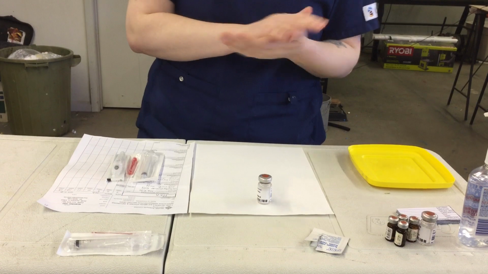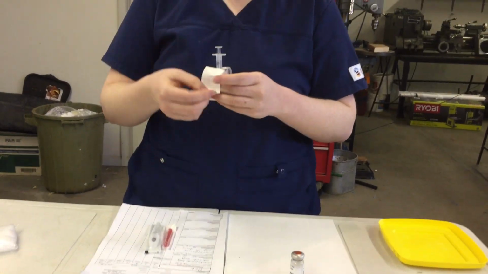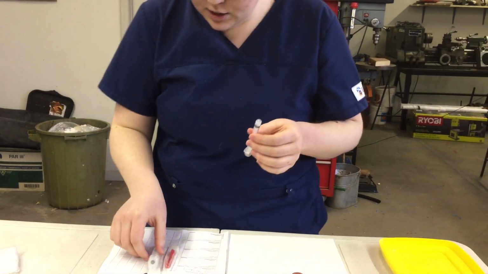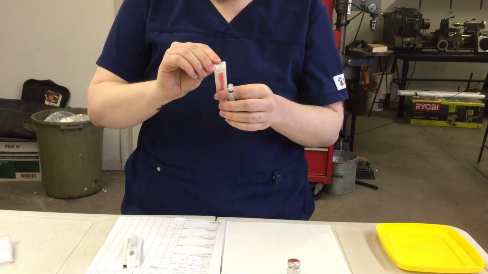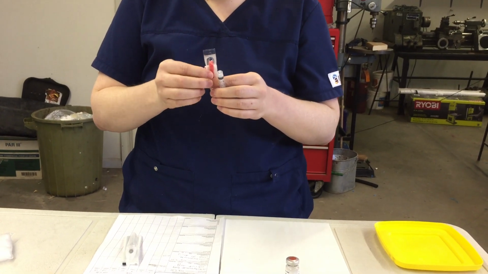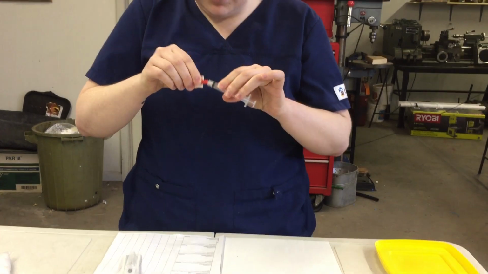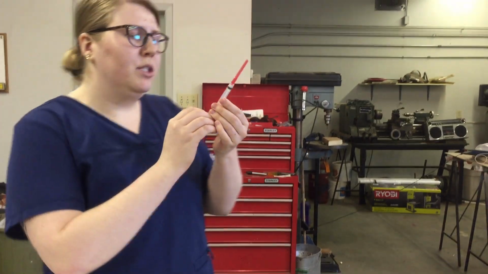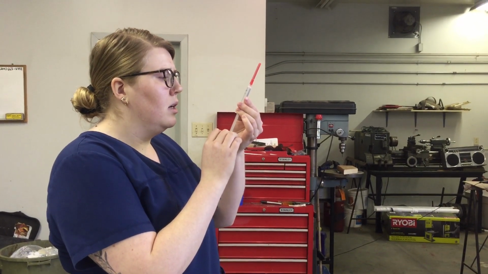So after I've done that, I'm going to wash my hands again, and I'm going to get my syringe ready here, making sure I'm not breaking any of the sterile aspects of this syringe. I'm going to open my blunt fill needle, making sure not to break the sterility of any of the sterile aspects. I'm going to throw that in the garbage. So at this point, I'm just going to draw back my 3 mLs.